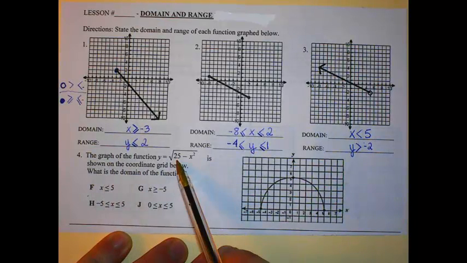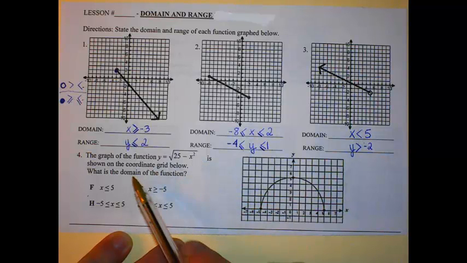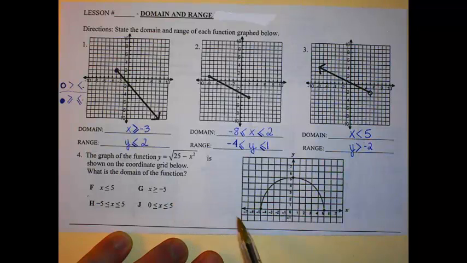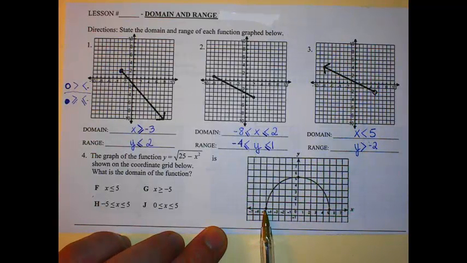Suppose I'm given the graph of this function, y equals the square root of 25 minus x squared, and I want to find the domain. Remember, domain has to do with x, and basically you're going to go from the left to the right, and as I move from left to the right, the first place I hit the graph is at -5.